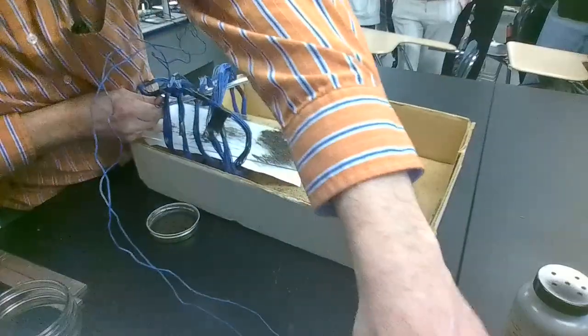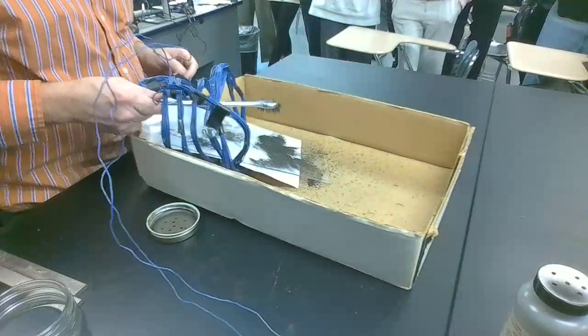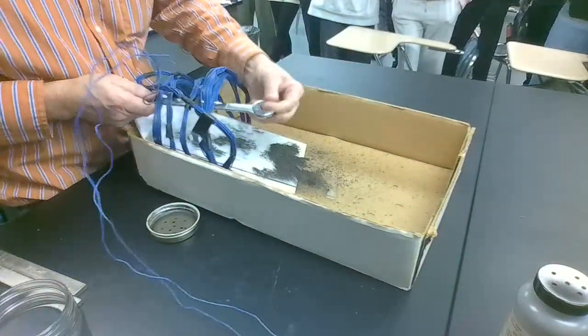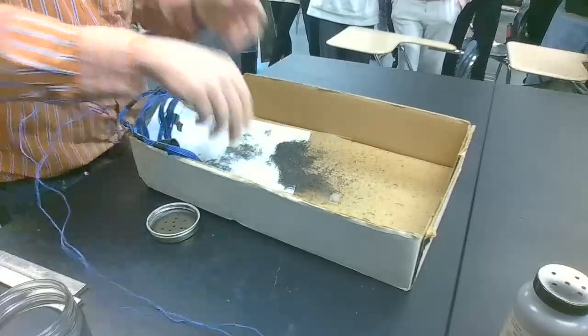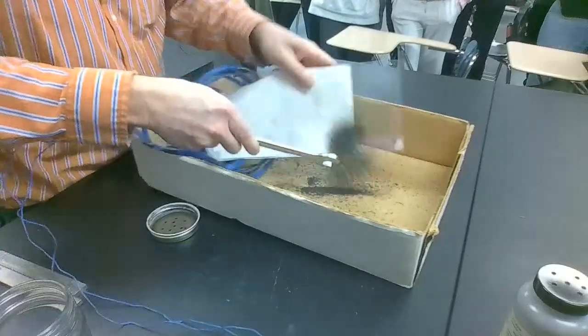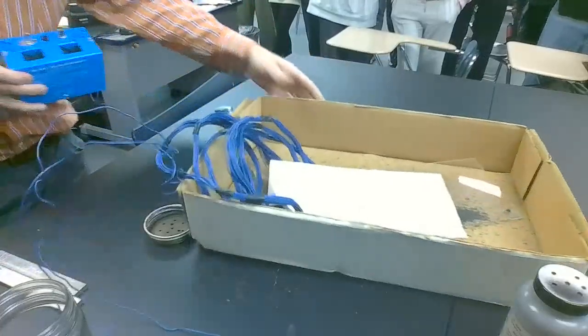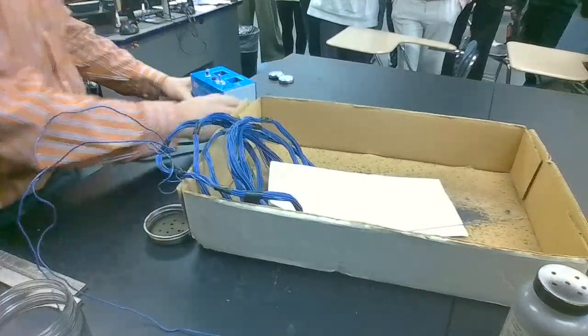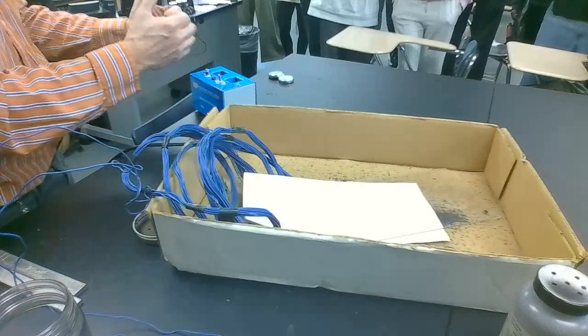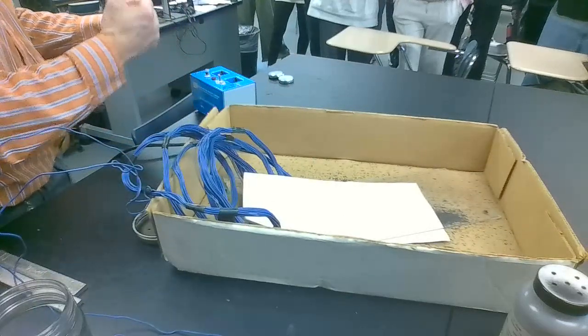okay, good with that. Okay, now where do magnets come from? We make them. This is a magnetizer. All this is are coils of wire wrapped around each other.